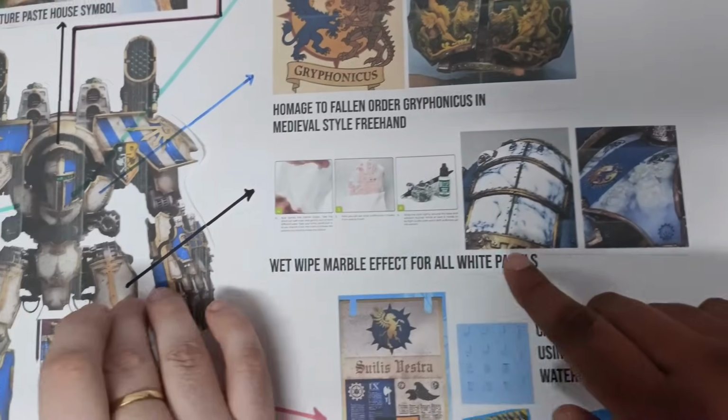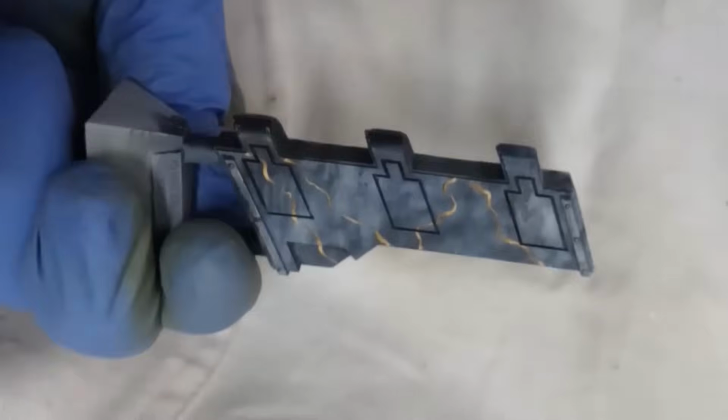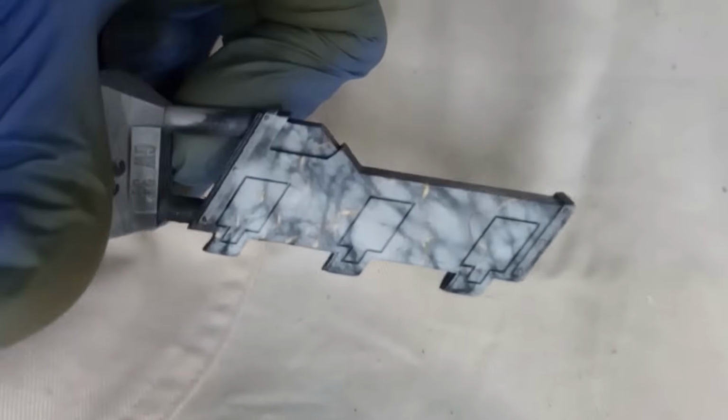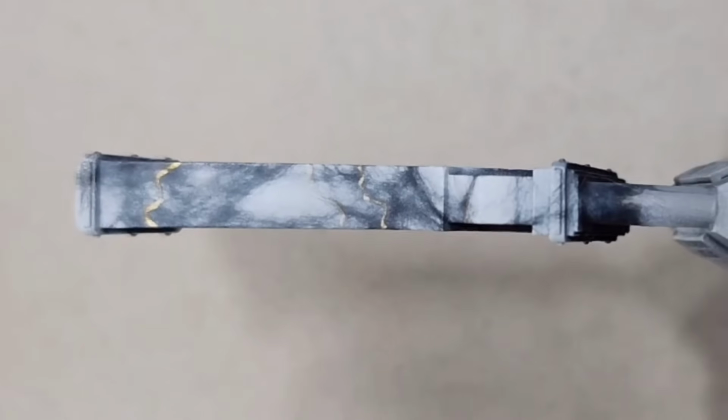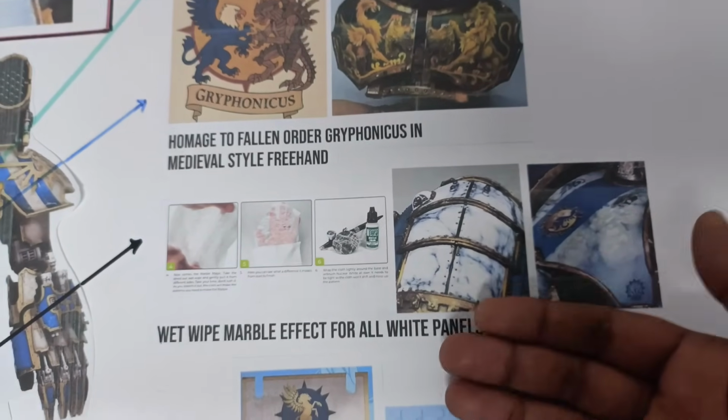So we thought, let's do a marbling effect, but this time let's go full in like we did on the Thunderhawk, right? Yeah, that's right. So your plan was to actually layer different veins of gold throughout the marbling effect because we're using the wet wipes technique, which we show here in the mood board so the client knows exactly what we're going for.